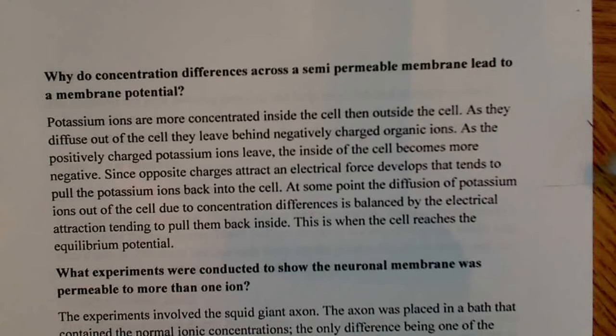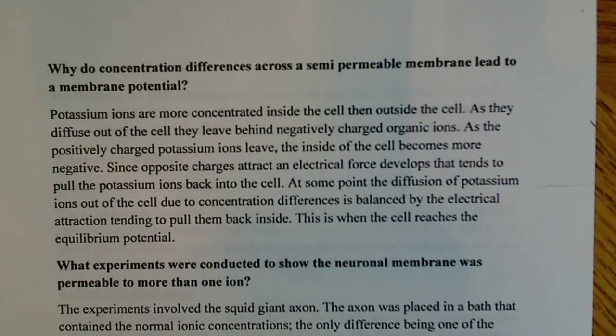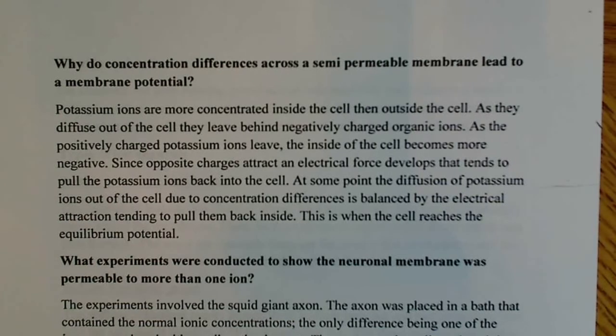The important thing is the two forces that balance: the diffusion force, diffusion due to concentration differences, balances with the electrical force. As I said before, the inside of the cell is becoming more negative, so the positively charged potassium ions, remember potassium has a +1 charge, are going to start to be pulled back inside.